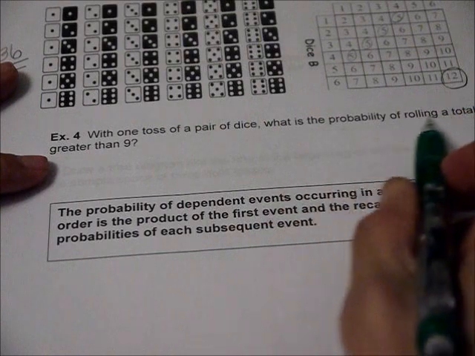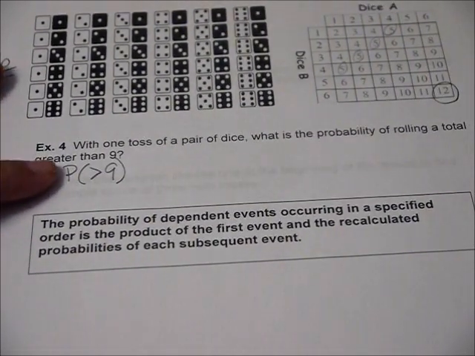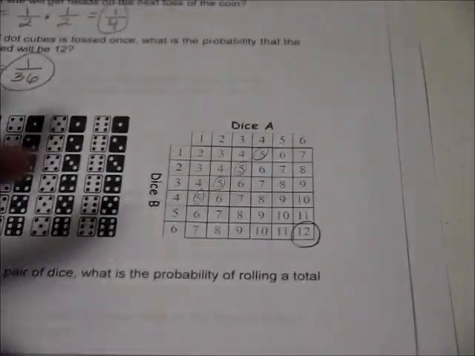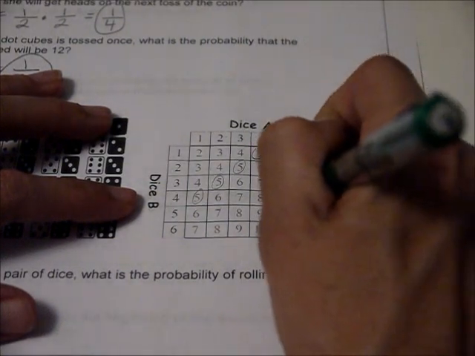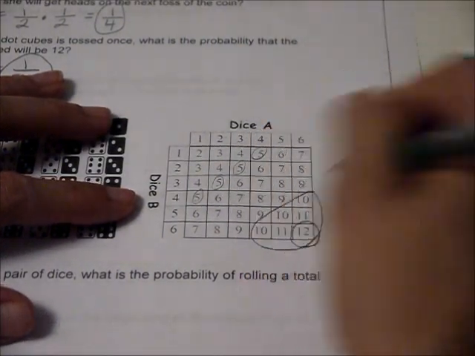With one toss of a pair of dice, what is the probability of rolling a total greater than 9? So what I write is greater than 9. Probability of getting a sum greater than 9. So now we look over here, and I look at all my greater than 9. So that leaves me these outcomes.